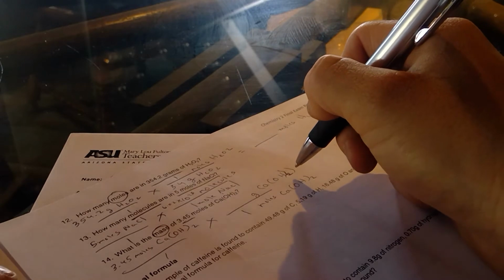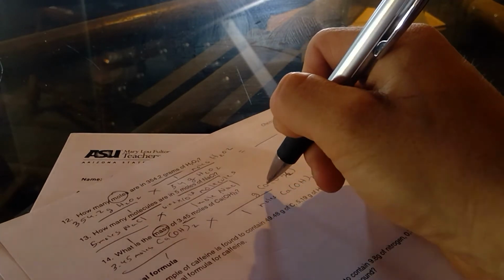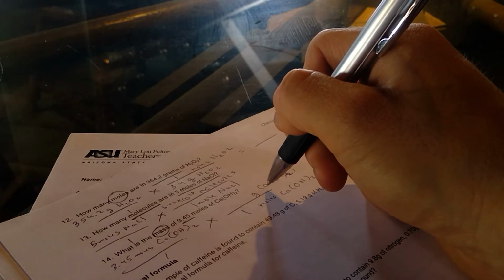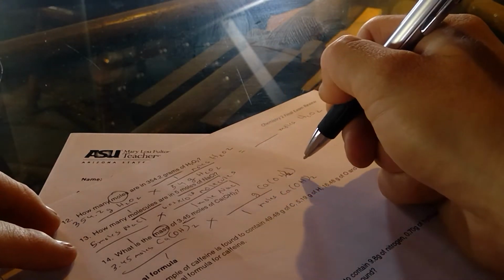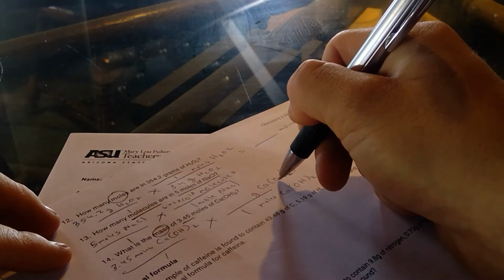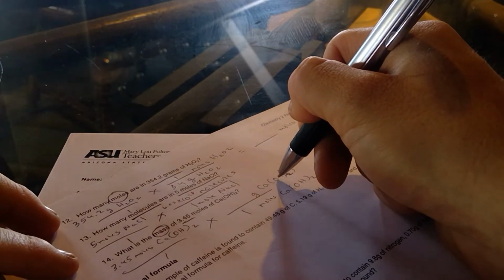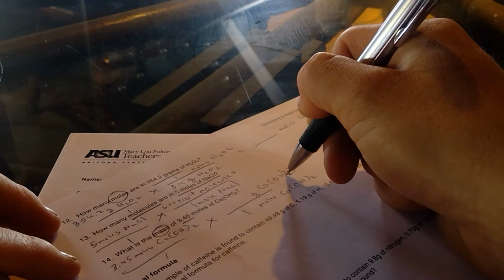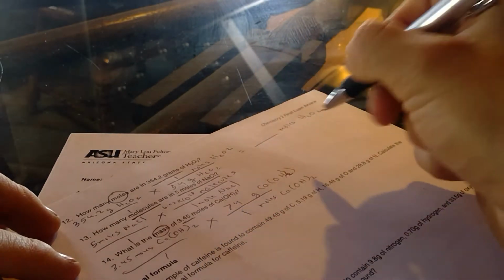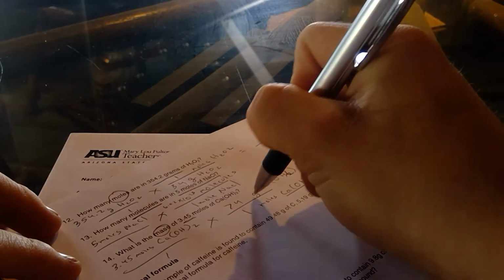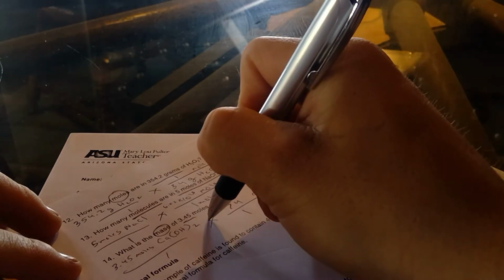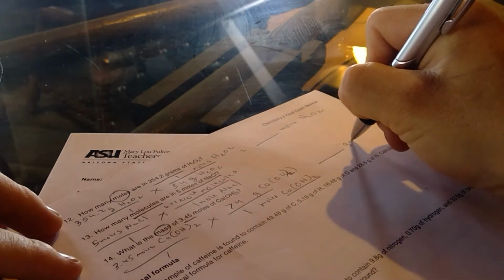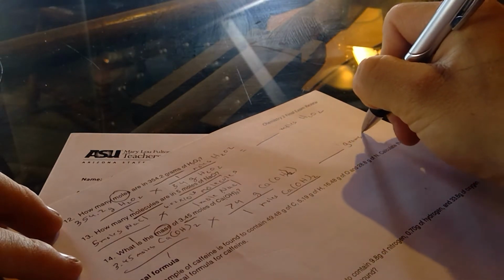I'm going to do the molar mass of calcium, which is 40, plus 2 oxygen atoms, that's going to be 72, plus another 2 hydrogen atoms, that's going to be 74. So in 1 mole of this, there are 74 grams. And so you multiply this across, and then you're going to get something, grams of Ca(OH)2.